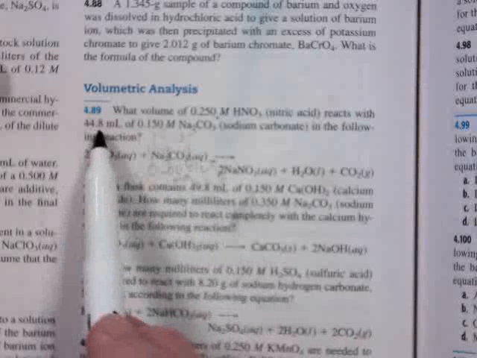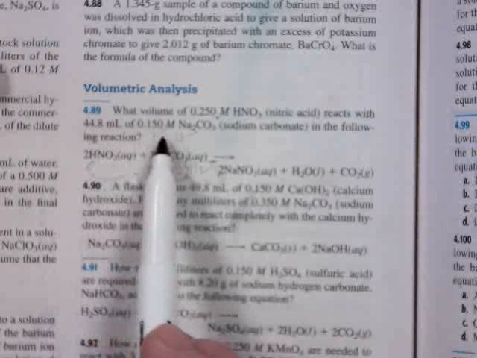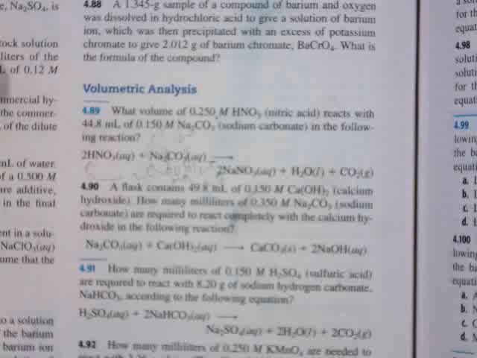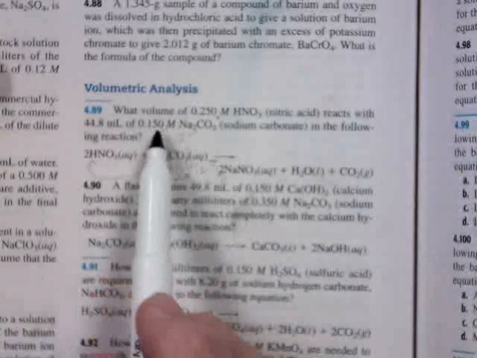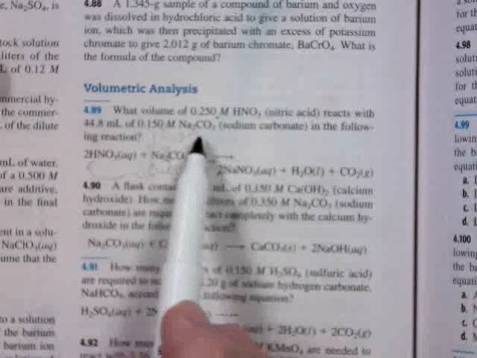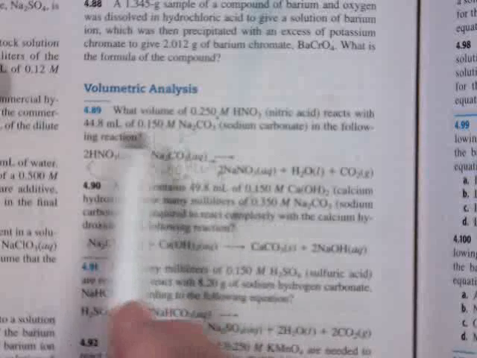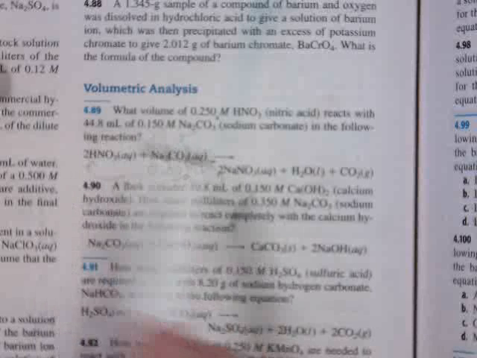You see that you have a volume number along with a concentration number like that. That's solution data. If I multiply the concentration number times the volume number expressed in liters, I have the moles of that compound. So molarity times volume in liters gives me the moles.